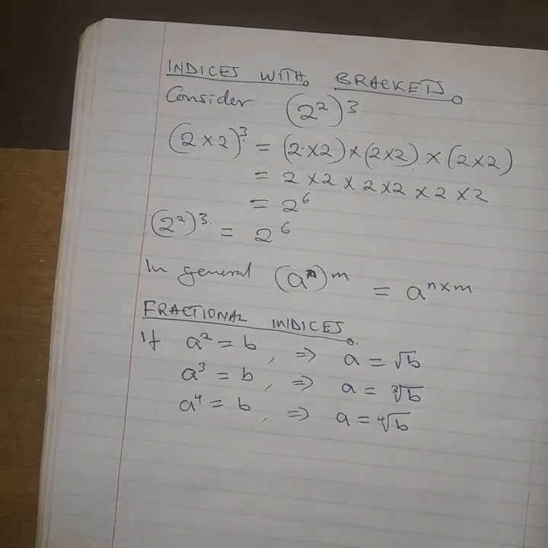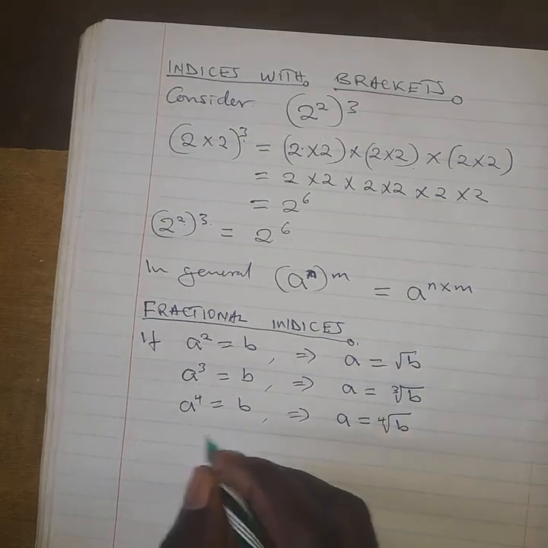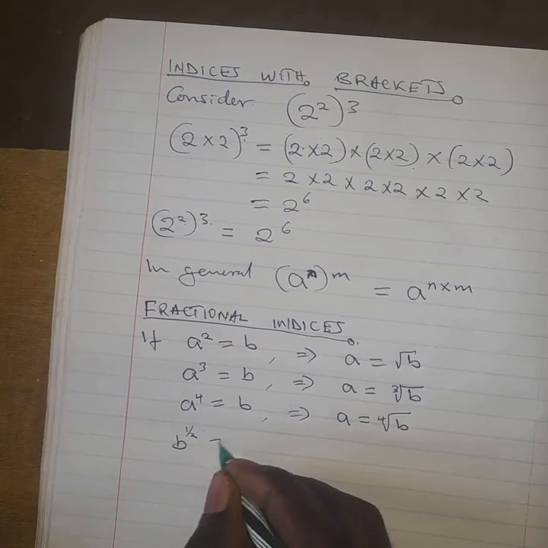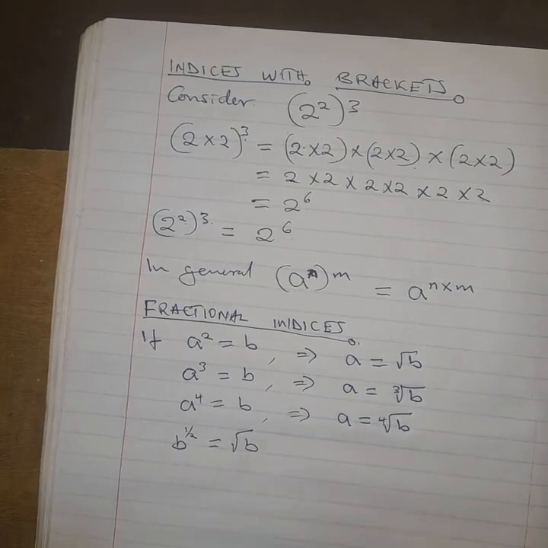Now we all know that if we have any number b raised to power half, it is equivalent to root b. So root b is equivalent to b raised to power half.